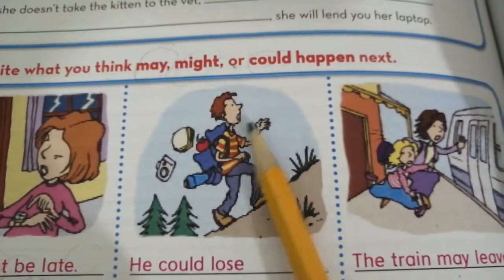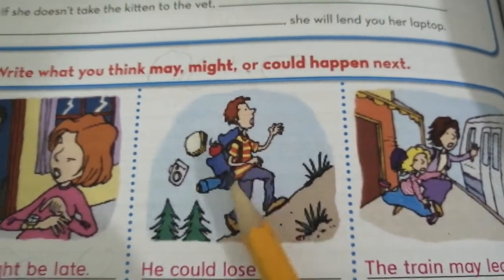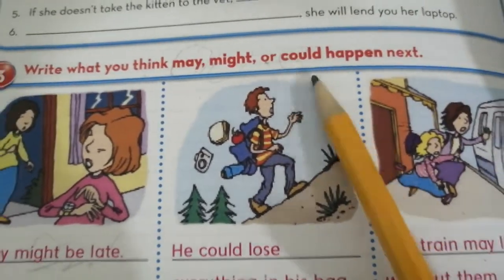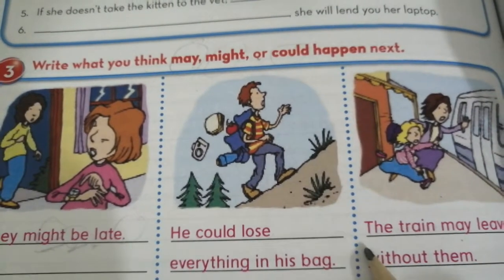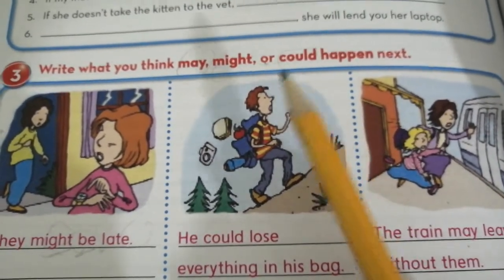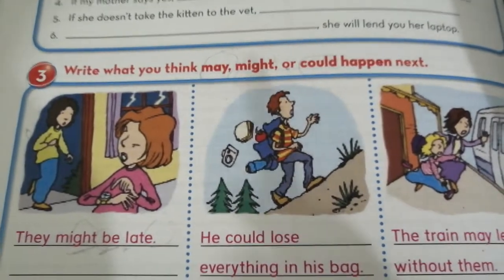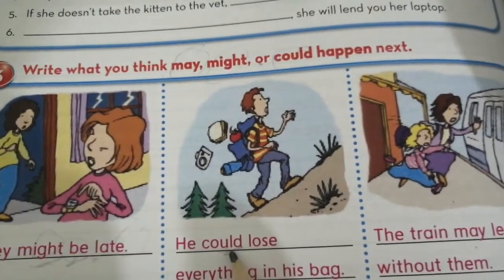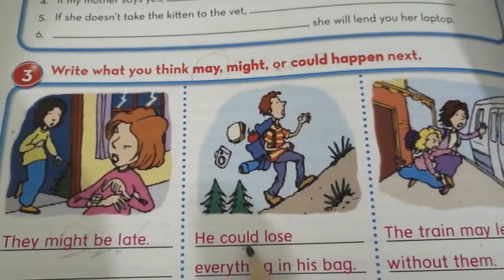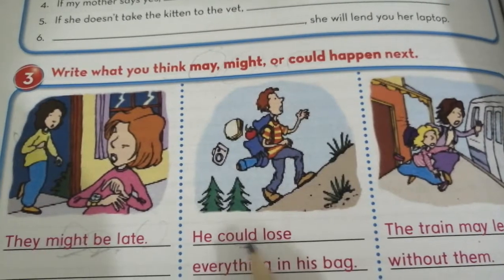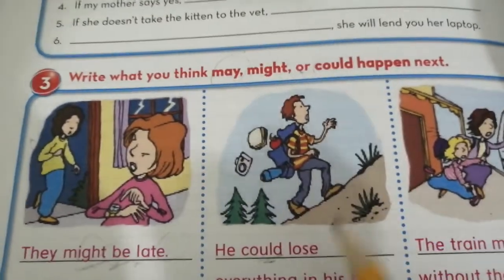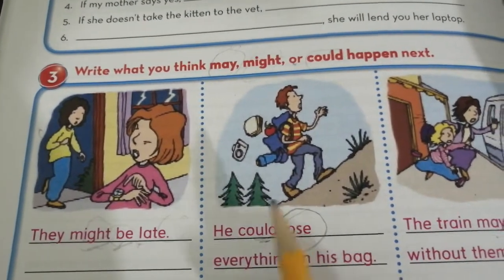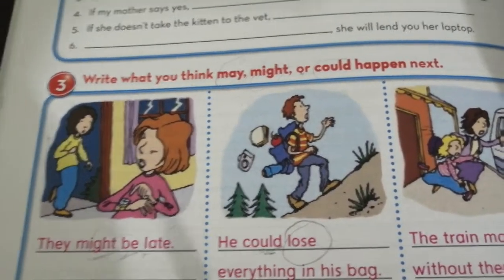Number 2. Look at this boy. This boy everything is falling down from his bag. يعني كل شو عماله بيوقع من شنطته. بحكي لك he could lose everything in his bag. هو ممكن انه اضاع كل اشي في شنطته. could هاي بتدل على الباست. اوكي دائما يا خامس could بتدل على الباست. بحكي لك انه ممكن هو ضيع كل اشي كان في شنطته. After could it should be followed by verb 1 اللي هو lose. He could lose everything in his bag.